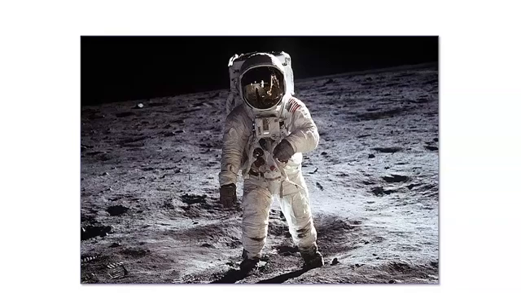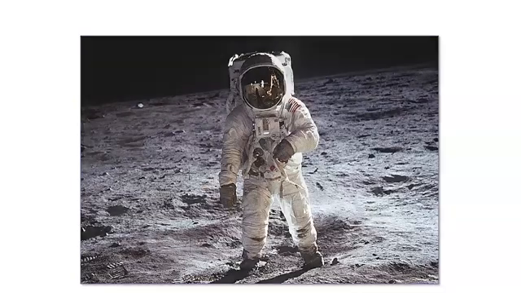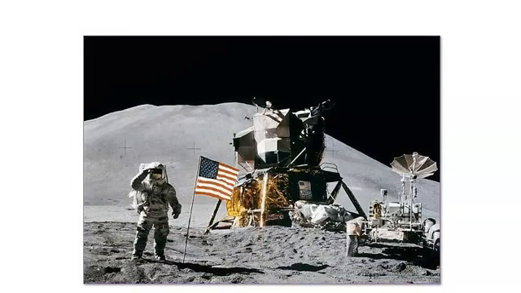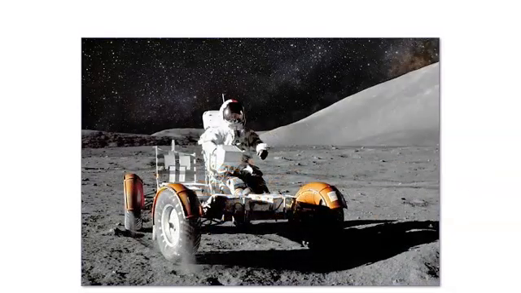Hey, did you know that after the Apollo 11 moon landing, NASA continued to send spacecraft to the moon? David Scott, commander of the Apollo 15 mission, even became the first person to drive on the moon in 1971. Astronaut David Scott drove a lunar rover that paved the way for other rovers.